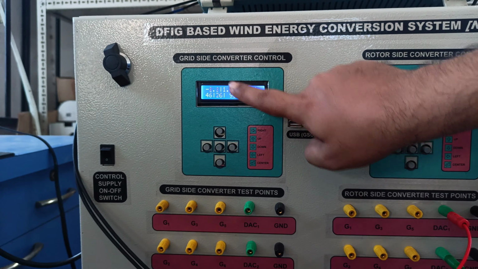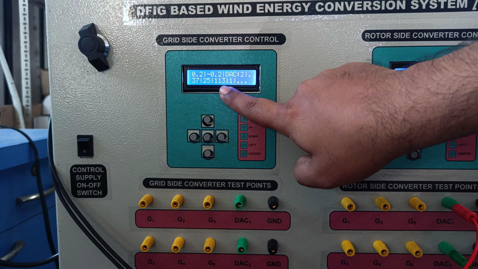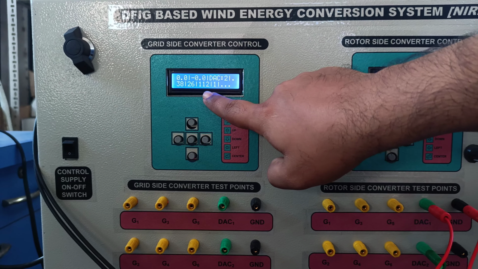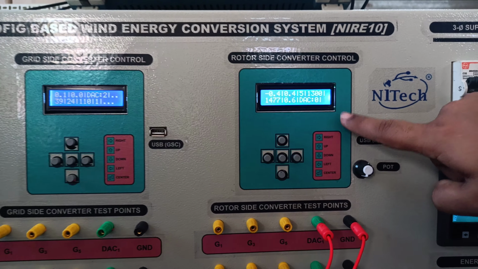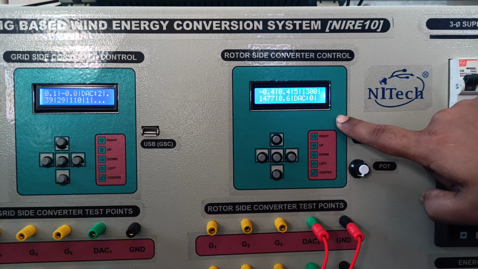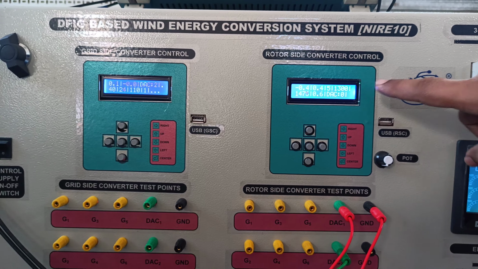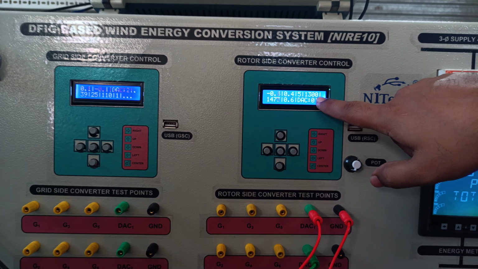You can see the grid side converter control is now started, and it is maintaining 1110 volt. You can see the rotor side converter control is now fully activated. Our reference speed is set to 1300 rpm.